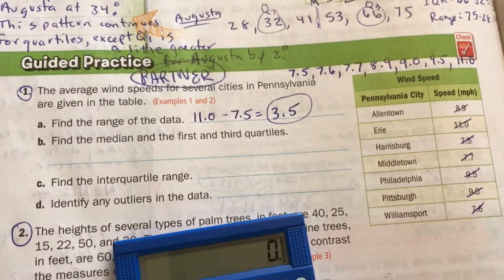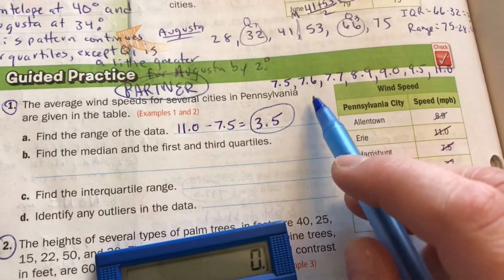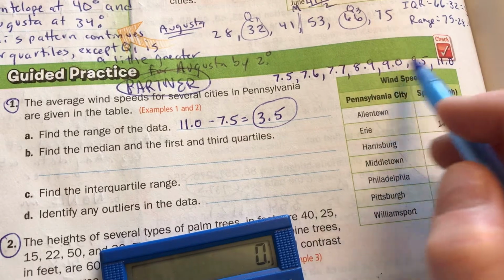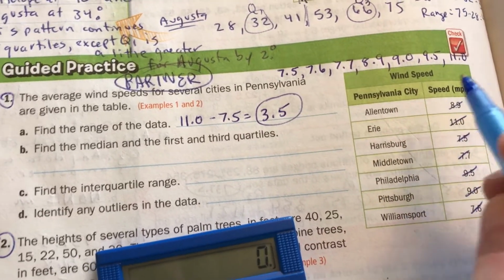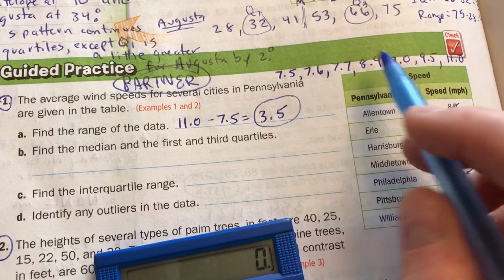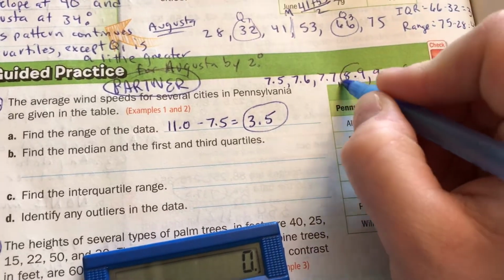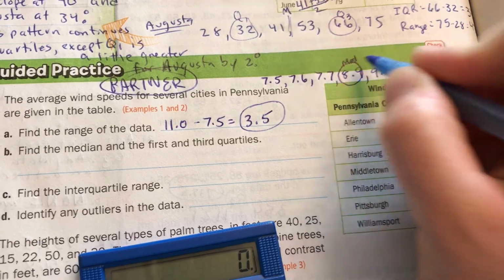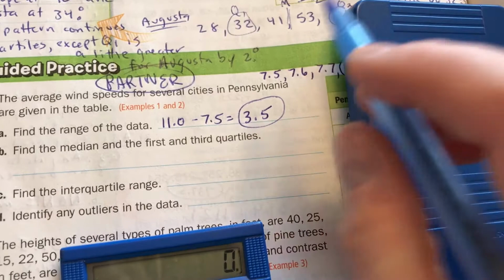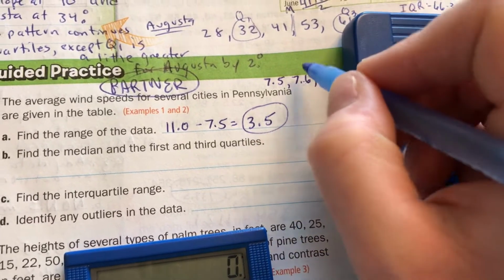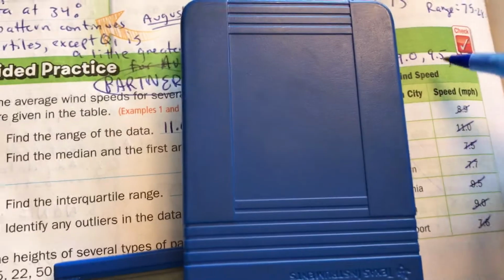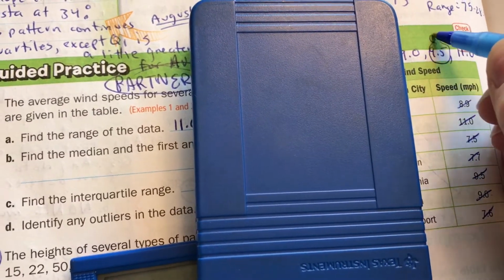Now the median and the first and third quartiles. So what do we have here? 1, 2, 3, 4, 5, 6, 7. Yep, I've got everything. It's an odd number, so there is a middle. So this 8.9 has 3 to the left and 3 to the right. So that's our median. Then in the middle of this side, if I cover that up, this middle number would be the first quartile. And on this side, this middle number would be the third quartile.